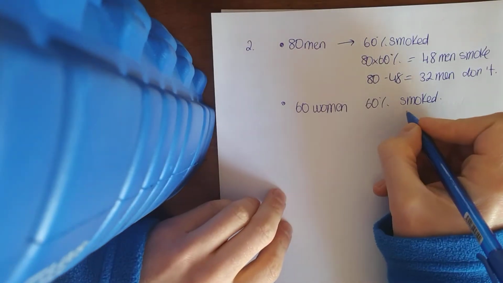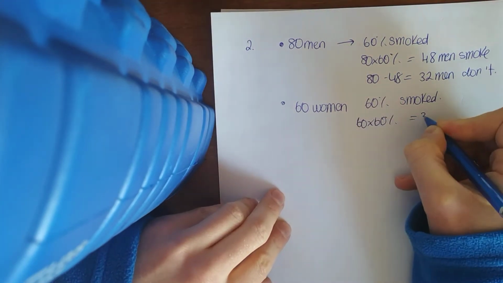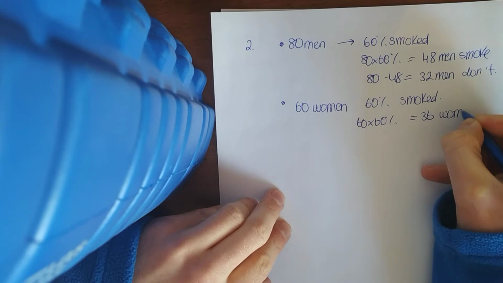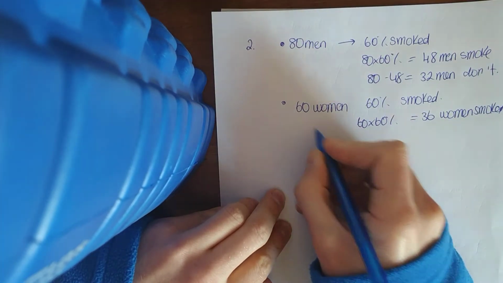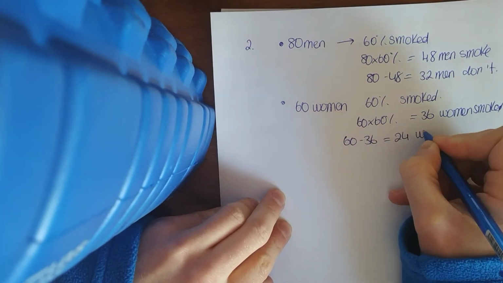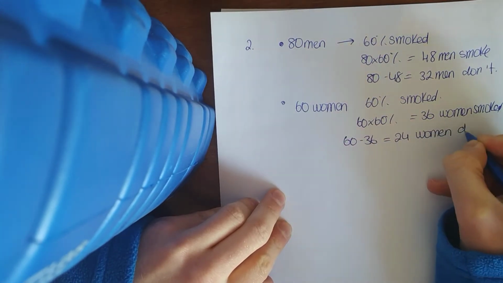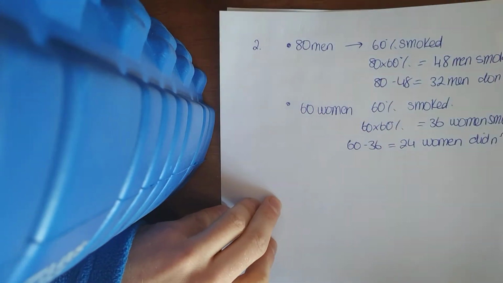Yeah, so 60% smoked. So 60 by 60%, 36 women smoked. And that implies there that 60 minus 36, 24 women didn't smoke.